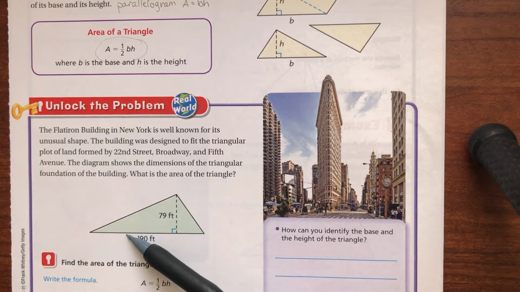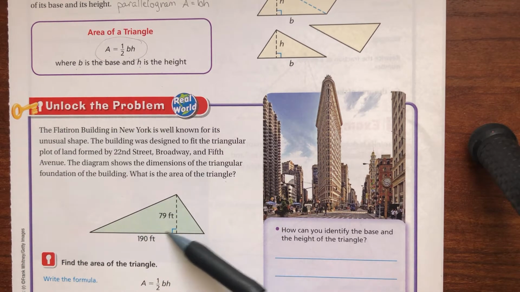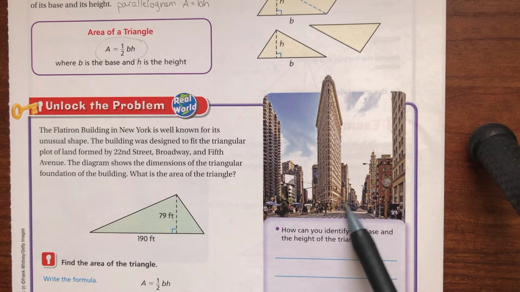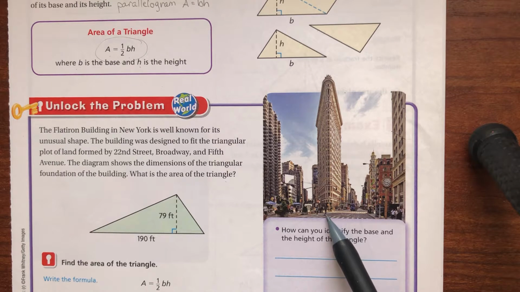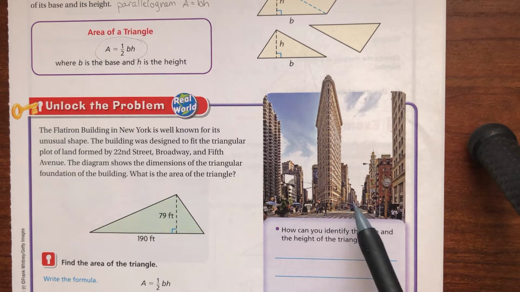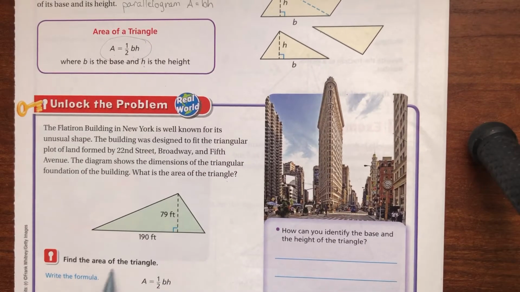All right, so the base is 190 feet. So one side over here is 190 feet. The height between the two triangle points is 79 feet. Find the area of the triangle. Okay, so we start with the area formula for a triangle, which is A equals 1/2 base times the height.